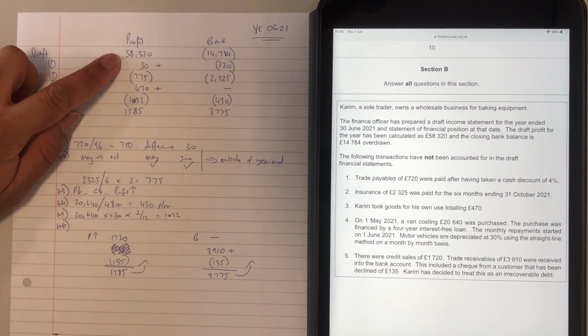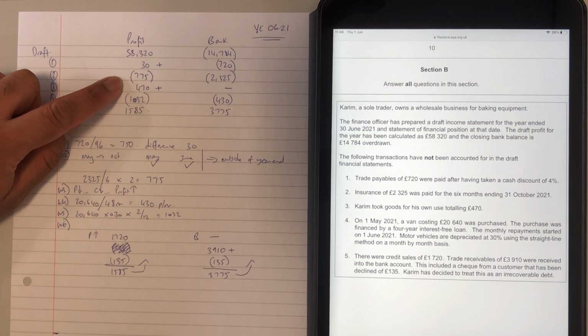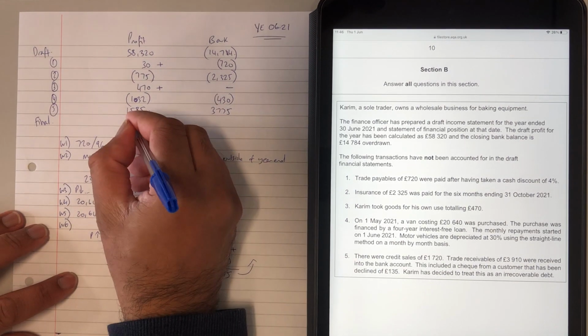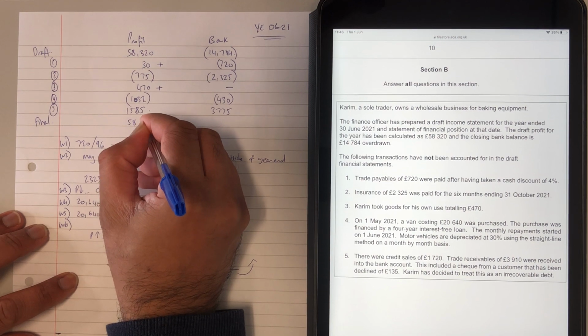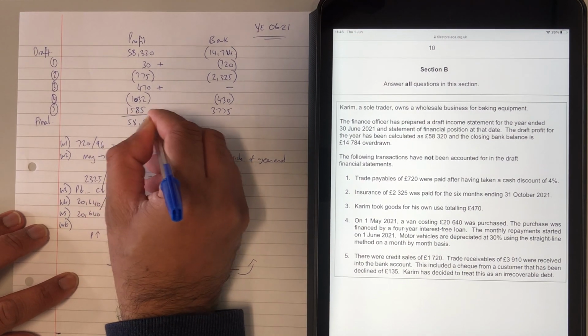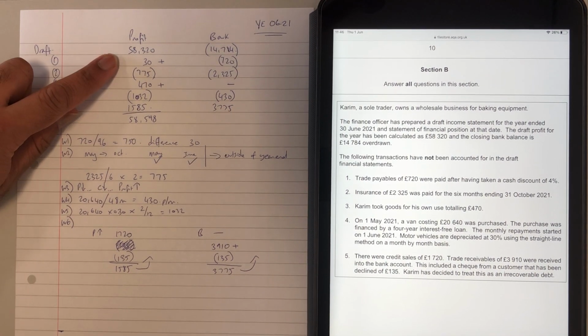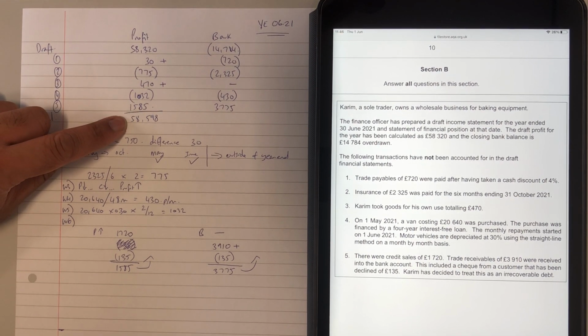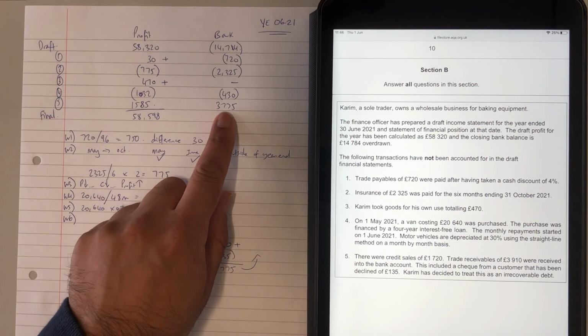Okay, let's do a final tally. 58320 plus 30 minus 775 plus 470 minus 1032 plus 1585. Always check your figures at the end, double check them. All it takes is for you to mix a number up and you lose the mark. 58320 plus 30 minus 775 plus 470 minus 1032 plus 1585. 58598. Okay, I'll double check that twice and I'm happy.